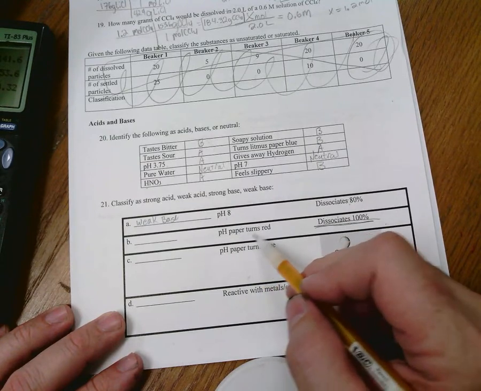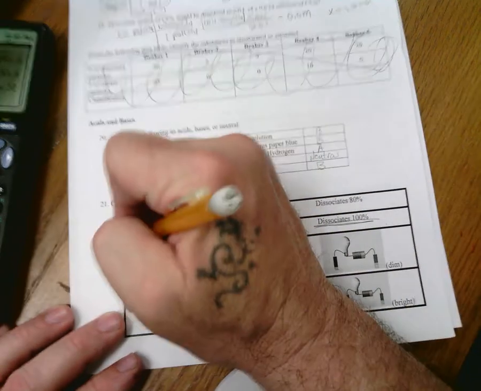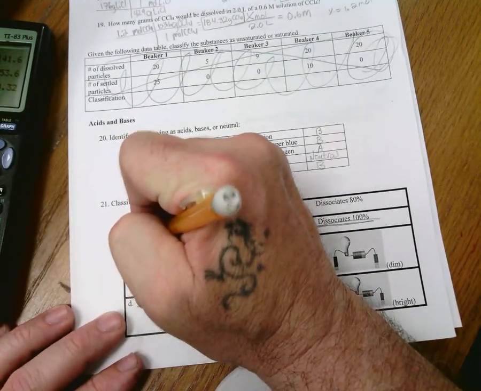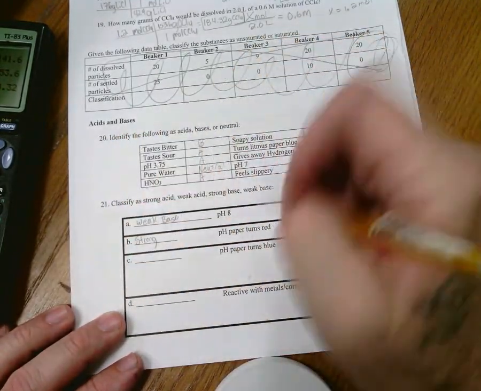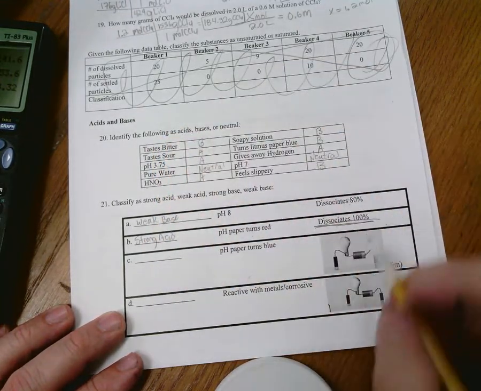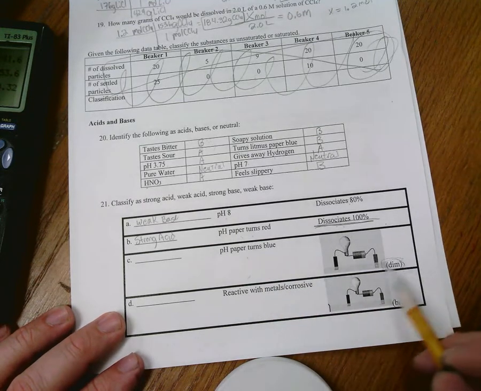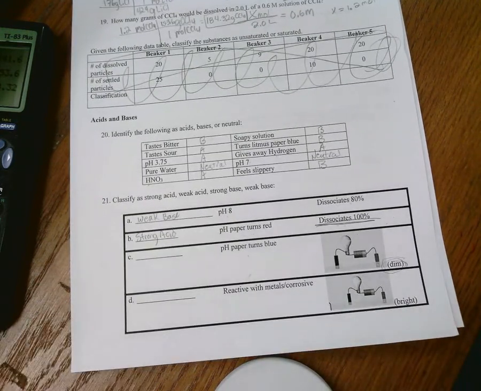If pH paper turns red and it dissociates 100%, that is a strong acid. Remember, acids turn blue litmus paper red, and strong acids dissociate 100%. If pH paper turns blue, that's a base, but this light is dim. This is called an electrolyte.